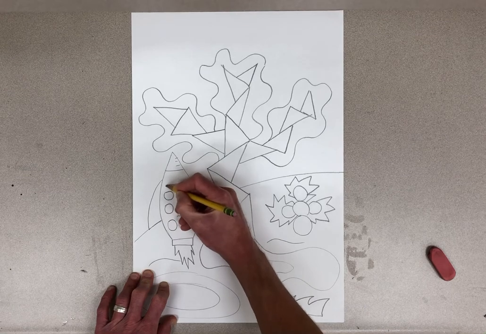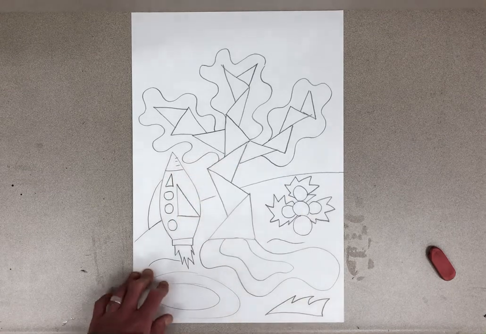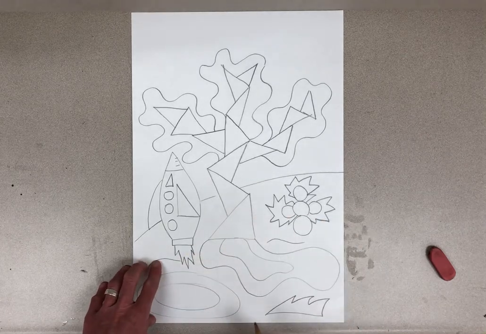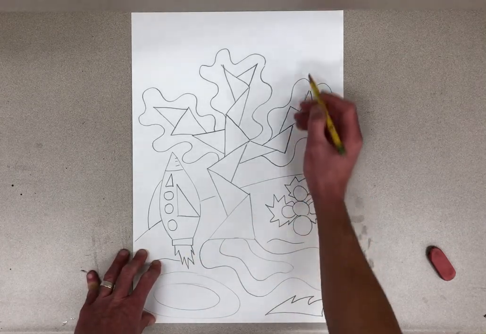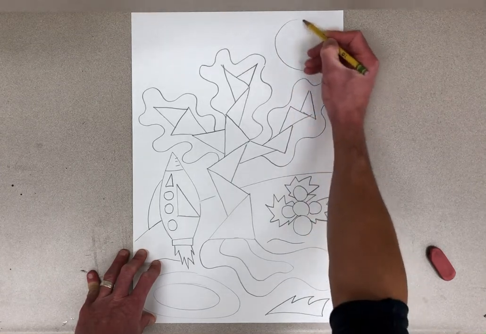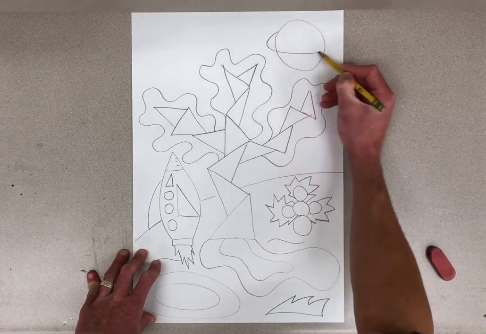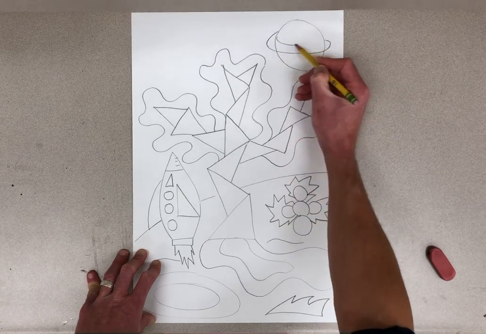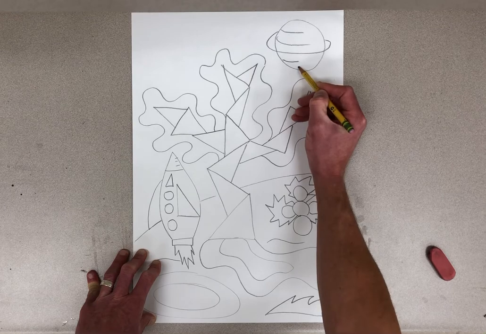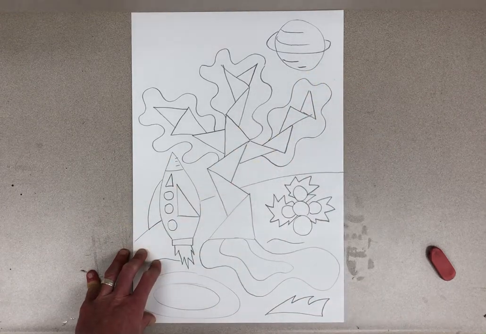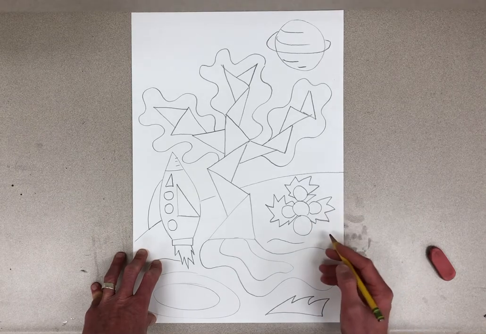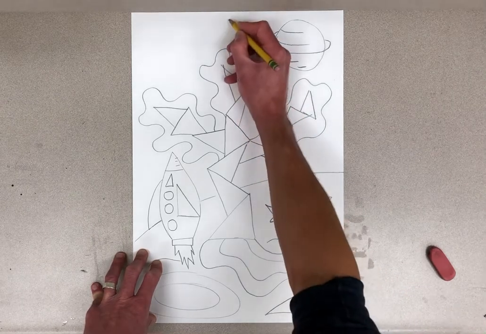And now I don't wanna forget the sky. So in the sky, I'm gonna think about anything else that I might have. If I'm in outer space, I might have like some planets, like Saturn or something. Now, if I were underwater, maybe I would have coral, or I would have rocks, or maybe some shape type creatures. I'm thinking maybe it'd be fun to do like a shooting star.